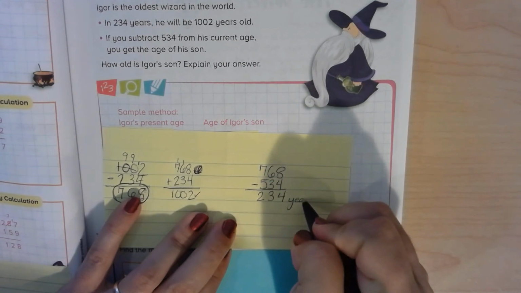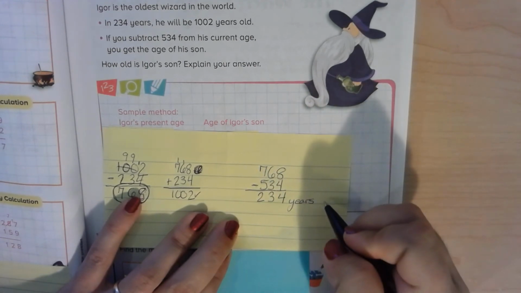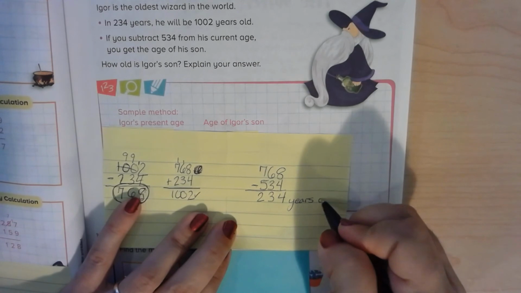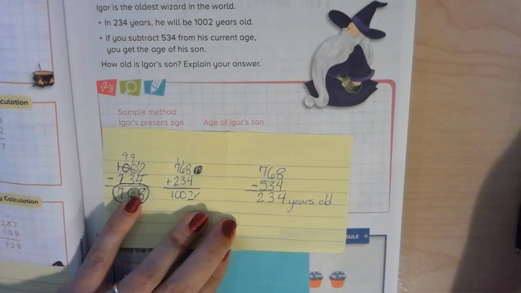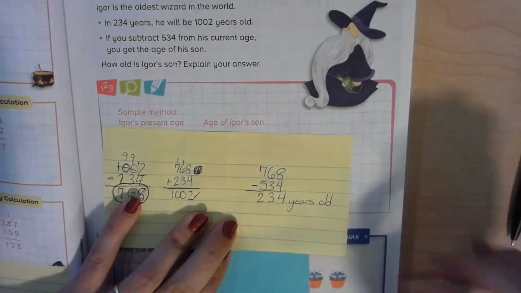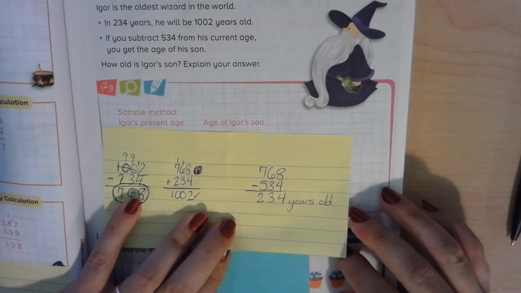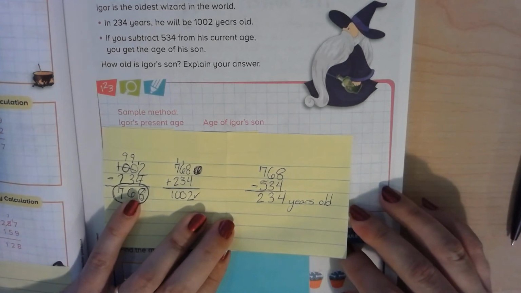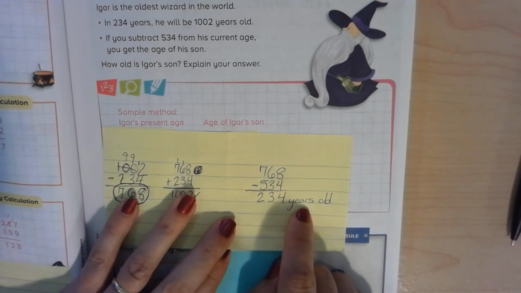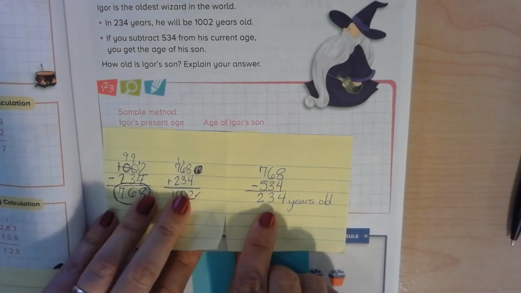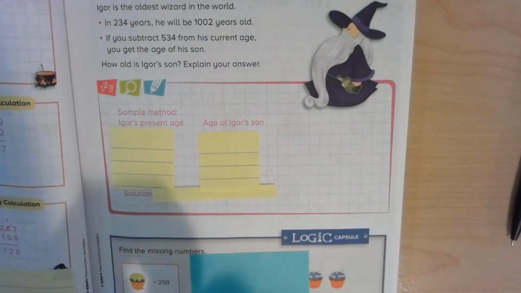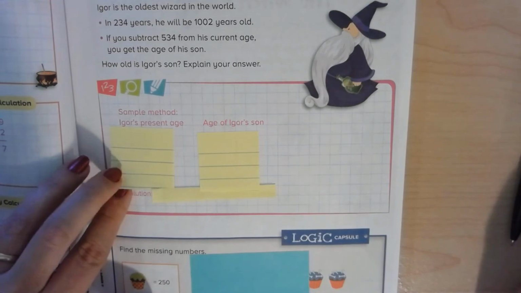234 years young. No, years old. But I guess if you're a wizard, that would be very young, if you can live past 1,002 years. So I believe the answer is 234 years old. So let's see if we did it properly.